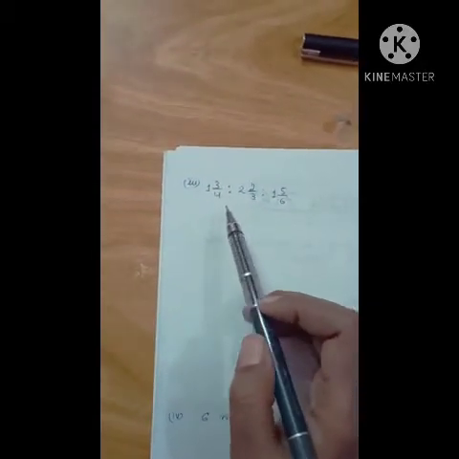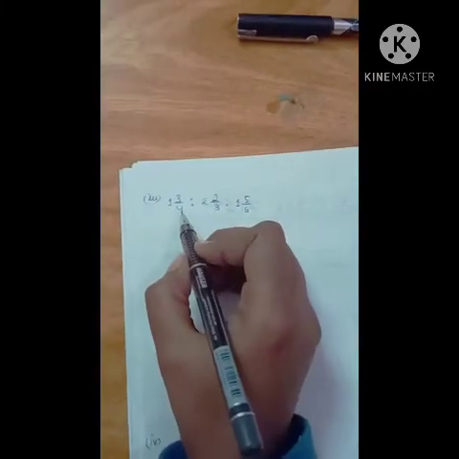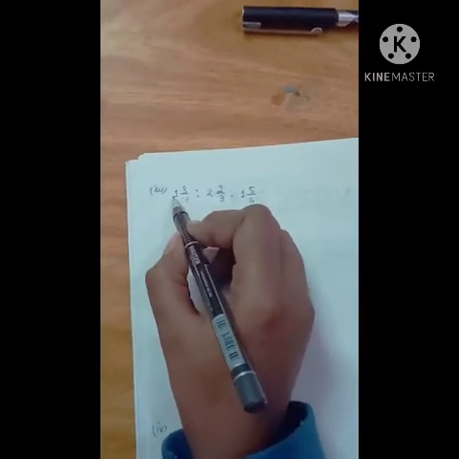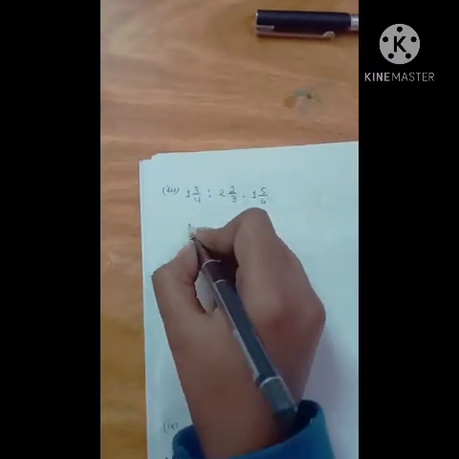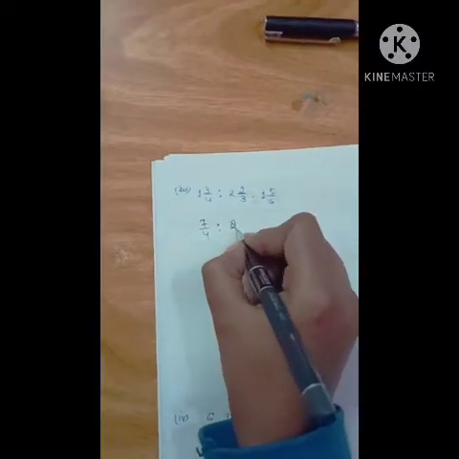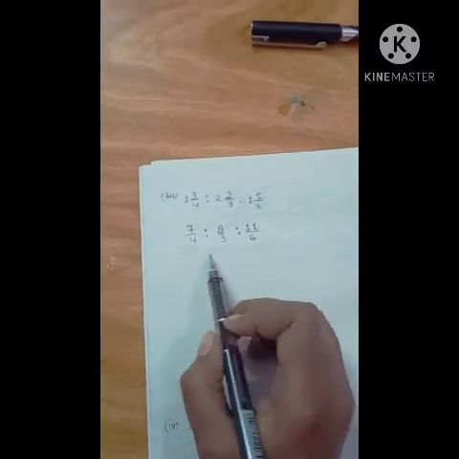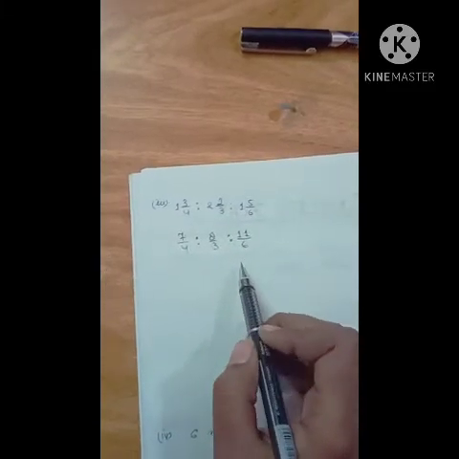Now here in this question, 3 fractions are given. So how do we do this? First we change these into improper fractions. 4 ones are 4 plus 3, 7 by 4. 3 2 are 6, 7, 8, so 8 by 3. And 11 by 6. Now we have to change this into simplest form.